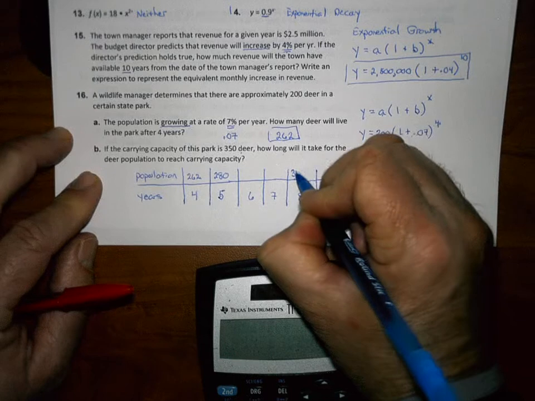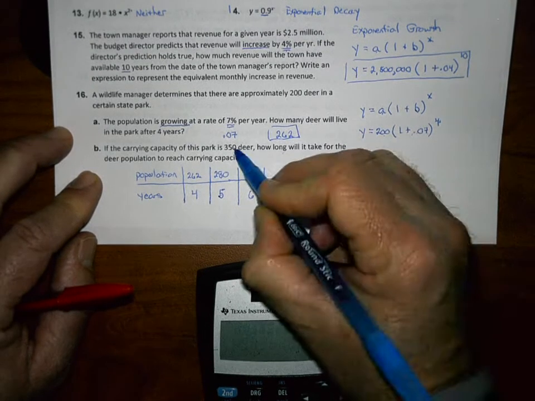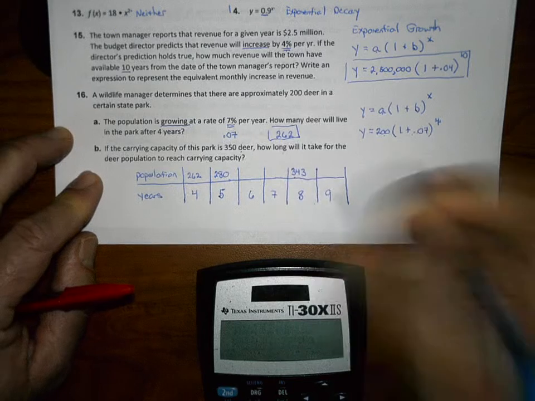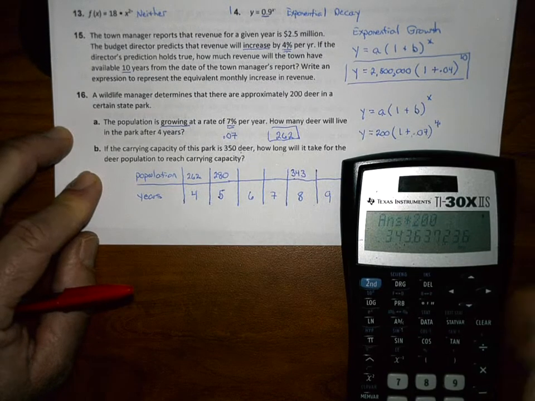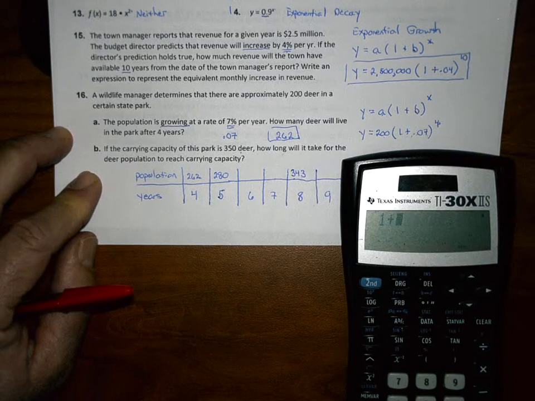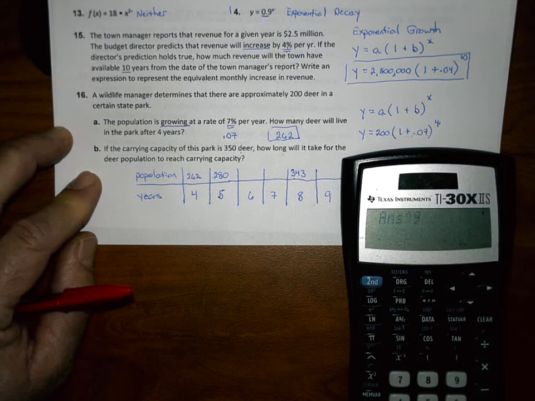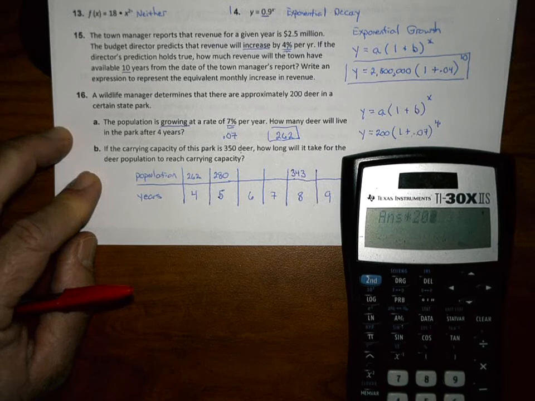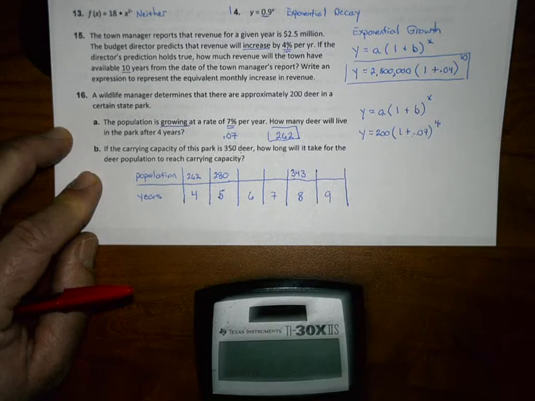Okay? So that would mean that after 8 years, I'm okay. But after 9 years, I'm probably not going to be okay, would be my guess. So I would go 1 plus 0.07. I would raise that to the 9th power. I would multiply that by 200. And you could see after 9 years, I'm going to have 367 deer in the park.